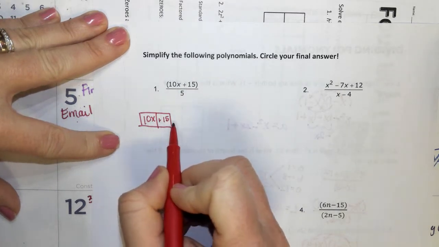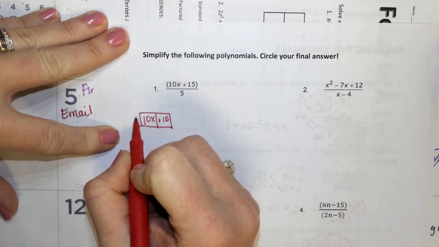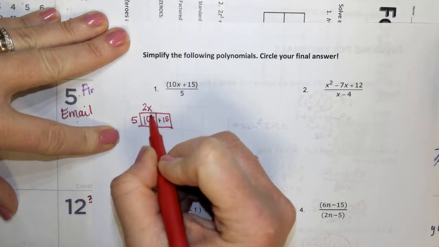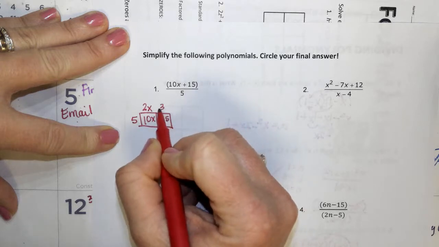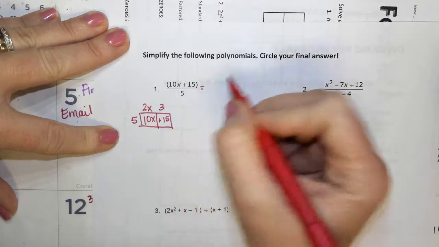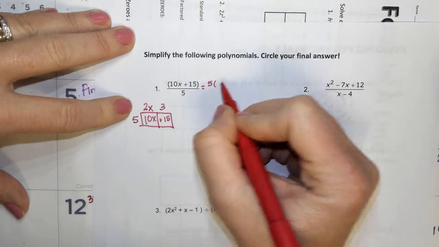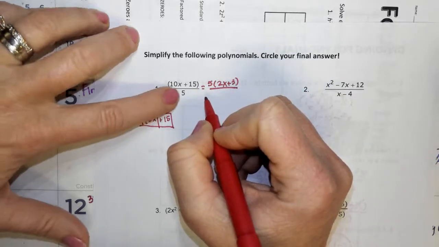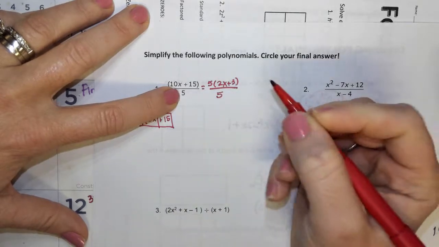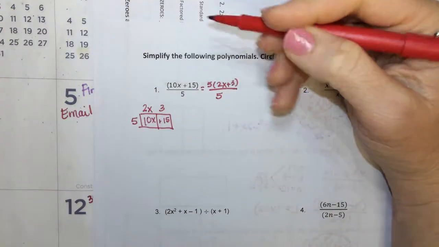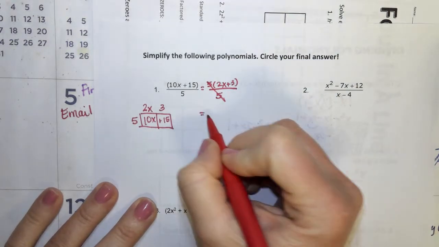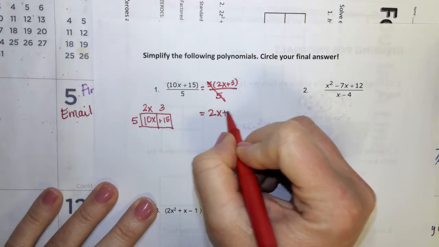So 10x and 15 have a greatest common factor of 5. So 5 times 2x gives me 10x, and 5 times 3 gives me 15. That means this would be 5 times 2x plus 3 for the top. And then I can't factor out the 5 on the bottom any further, so now I'm ready to cancel out my factors. So I'm going to cancel out 5 from the top and bottom, and that gives me a final answer of 2x plus 3.